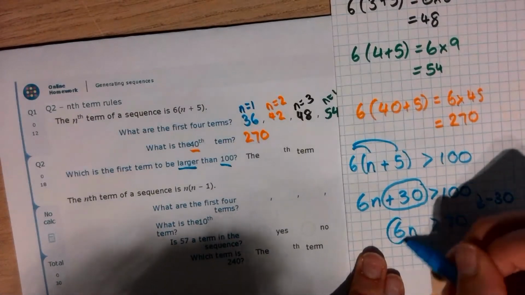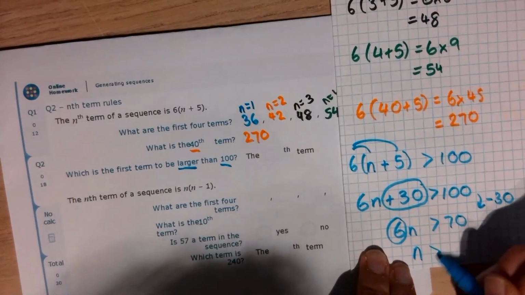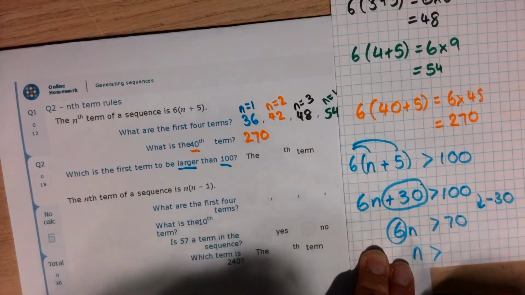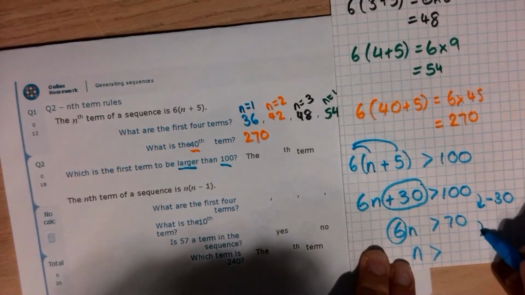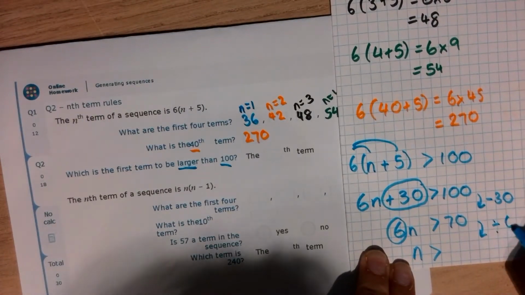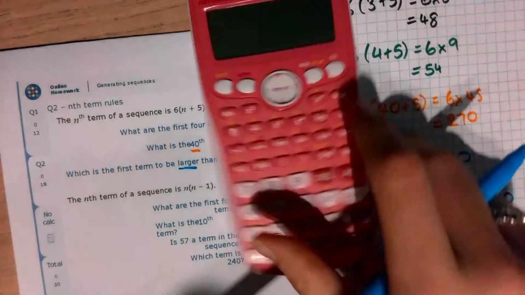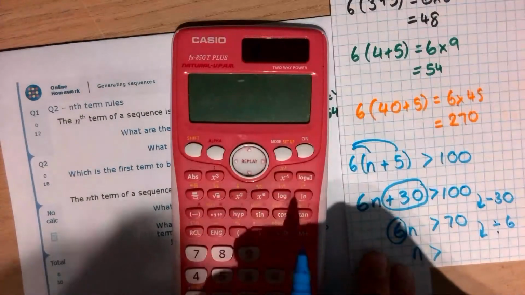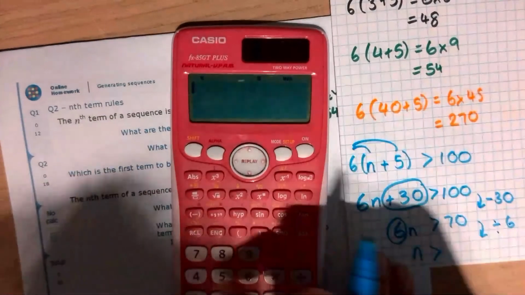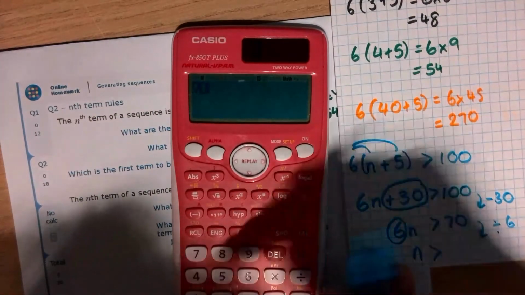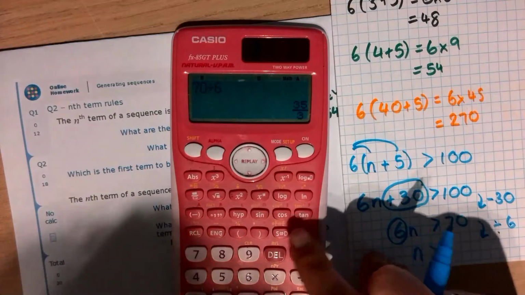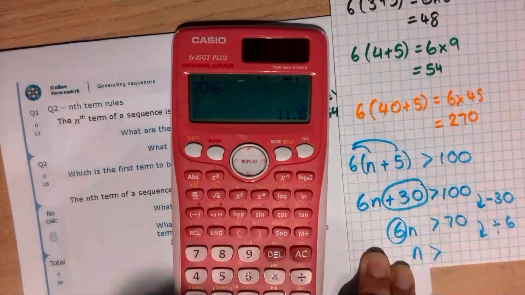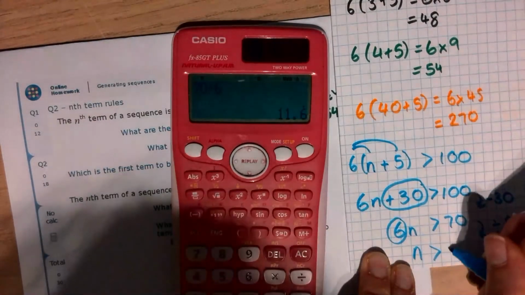I don't want 6 n's though, I only want 1 n. I want to know what n is. This means 6 times n, so effectively I'm dividing by 6 here, which means I need to divide my right hand side by 6 as well. I am going to use a calculator for this. 70 divided by 6 gives me an answer of 35 thirds. Although that is very useful, I'm going to change it into a decimal, which is 11.6 recurring.